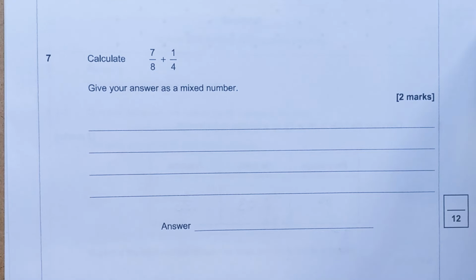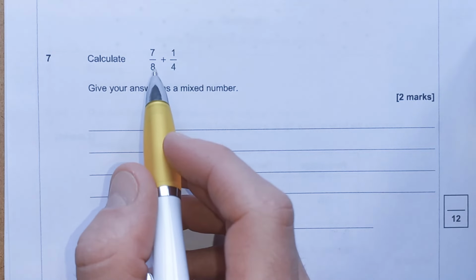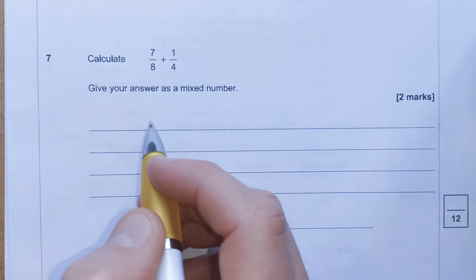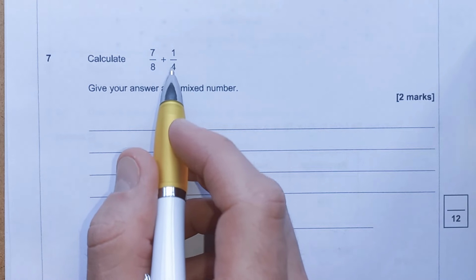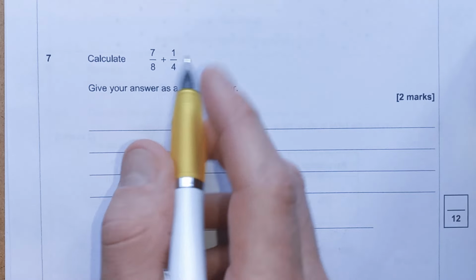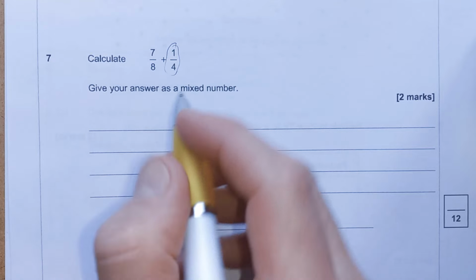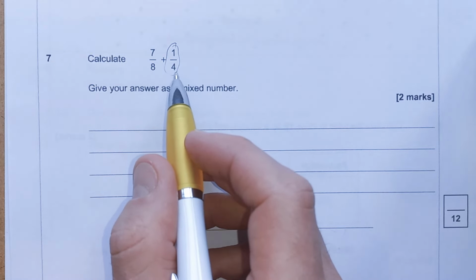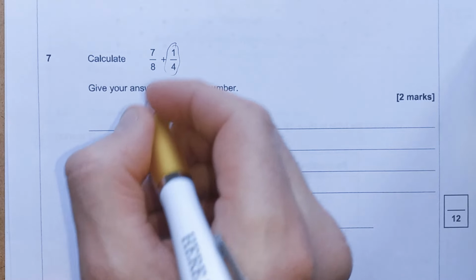Question 7. Calculate 7/8 plus 1/4. Give your answer as a mixed number. Okay, well, we've got different denominators, so we can't just add them as they are. But 4 goes into 8. So what we can do is change this fraction to make it also be over 8.